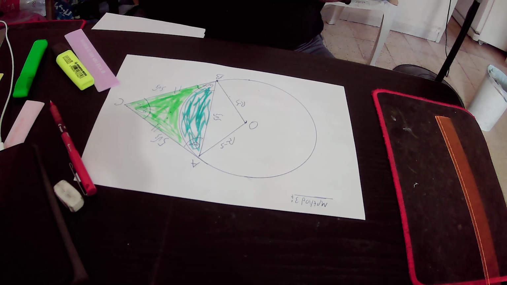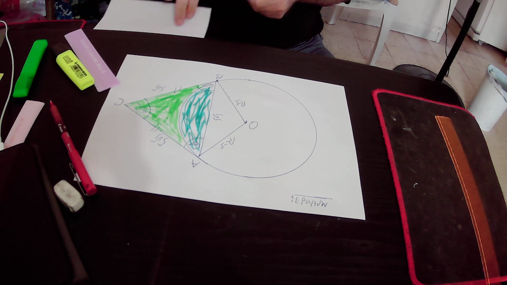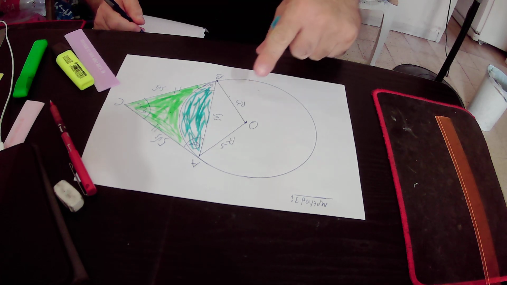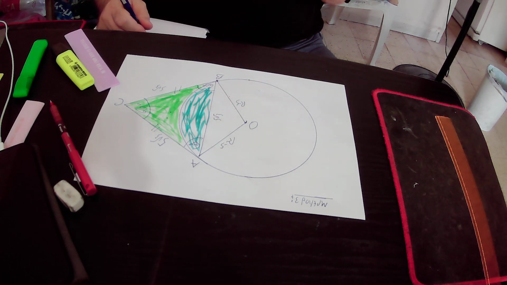So actually the area of the blue shape, circular segment AB, equals the area of sector AOB minus the area of triangle AOB.